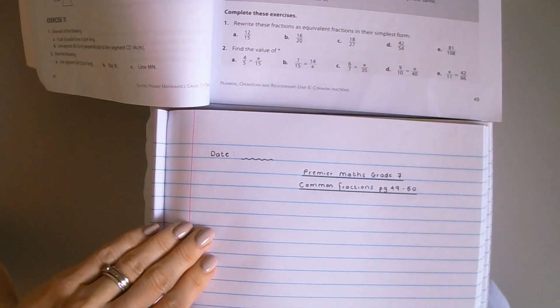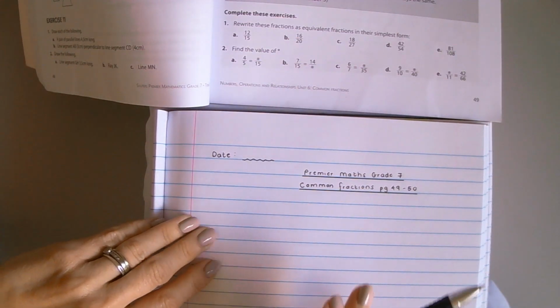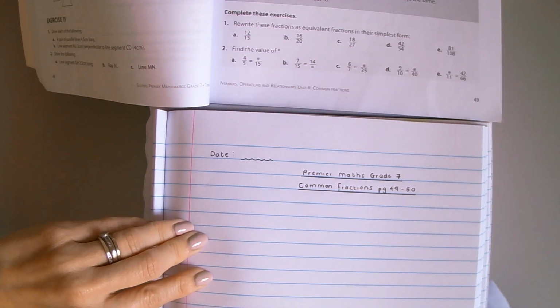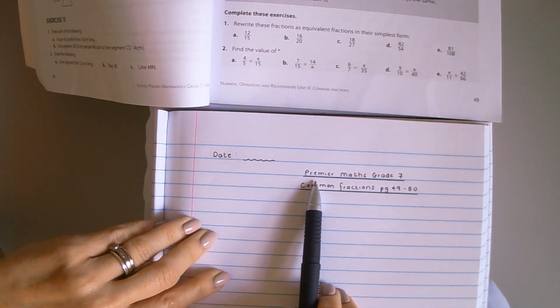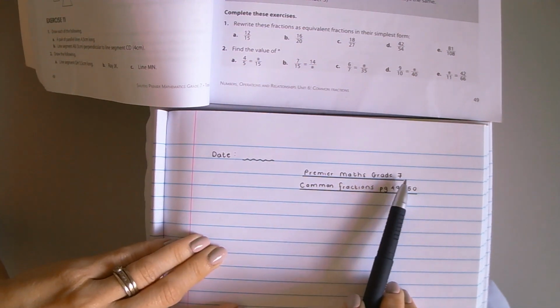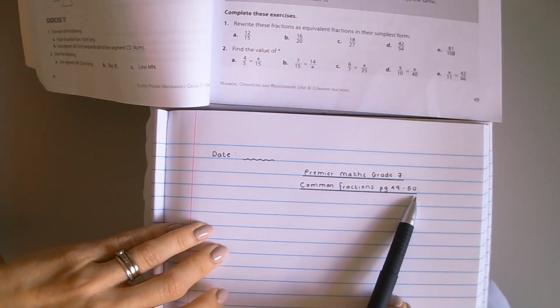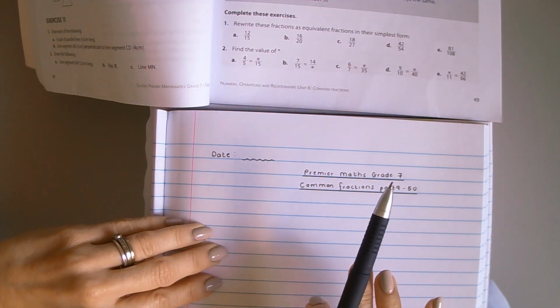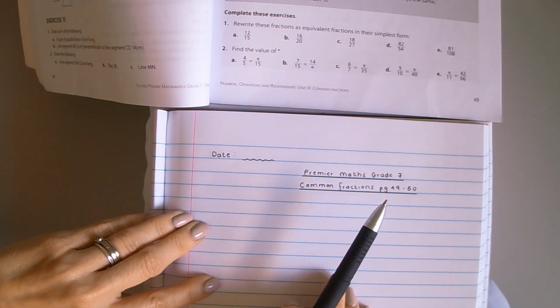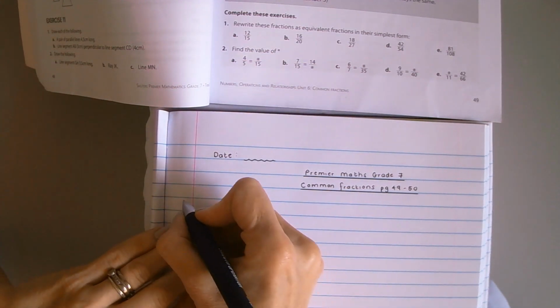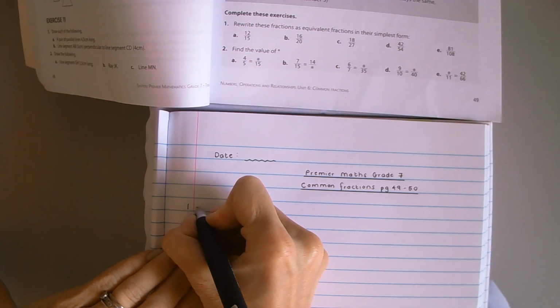Okay, so let's go. What I've done is I've got myself a book, lined paper. If you want to use an exam pad or anything, you can, and then you can just file it later. I want you to write the date, and then your heading is Premier Maths, grade 7, and we're going to do common fractions, page 49 to 50. Okay, so we're using the textbook. We're going to do some of the questions. You might need to do more than I will, but we'll see how we go. And we're going to start with 1A.